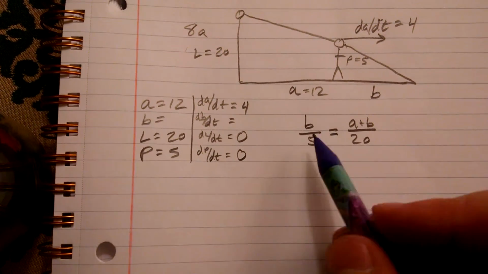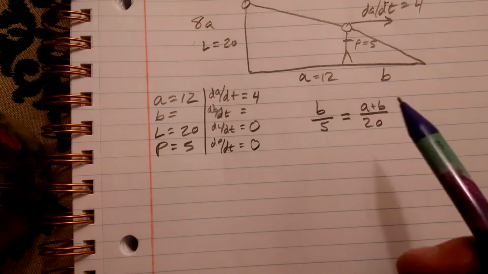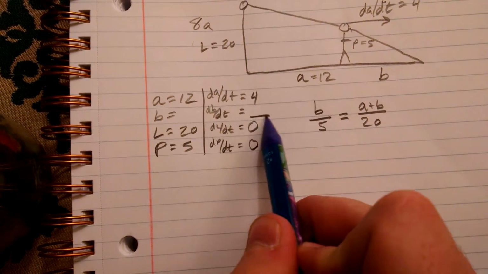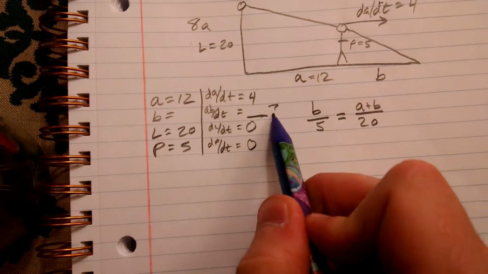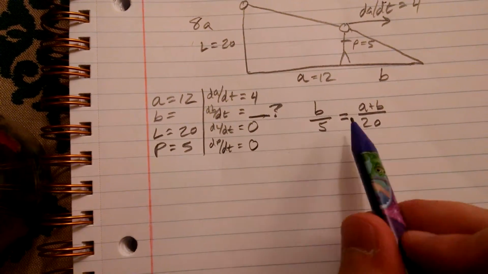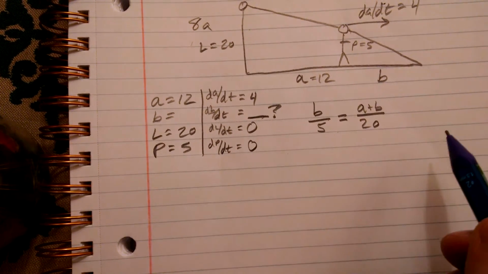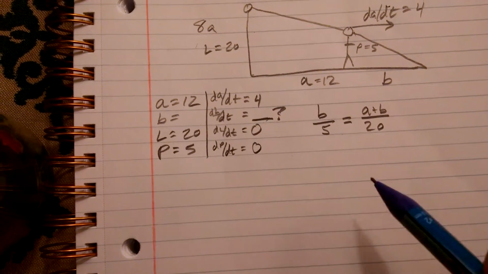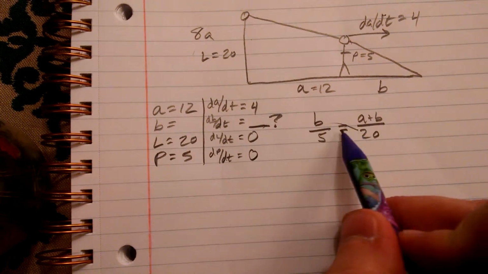So we can do algebra then to basically, I know I want to find out what dB/dt is. This is the thing that I want. So if I take this equation, I get B all the way by itself, then take the derivative, I'll be able to hopefully just plug things in and figure out what dB/dt is. So I'm going to cross multiply.